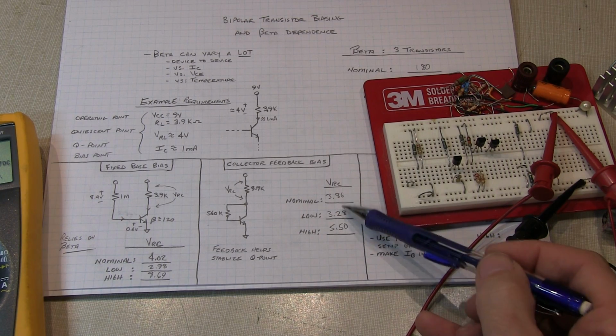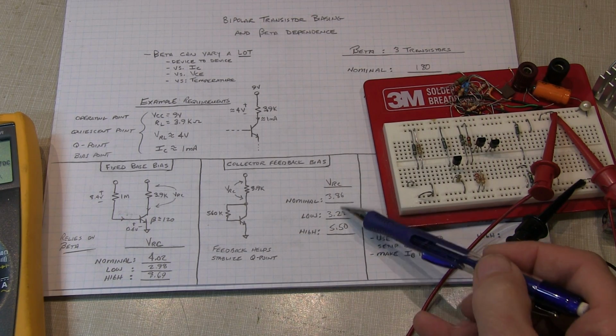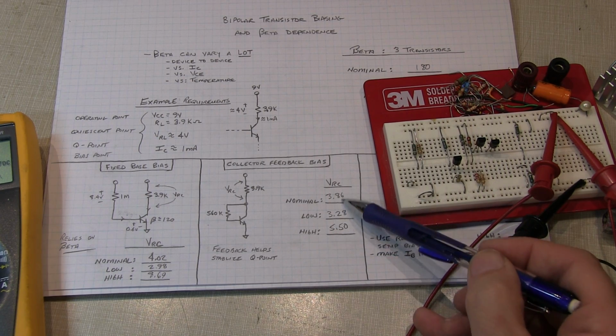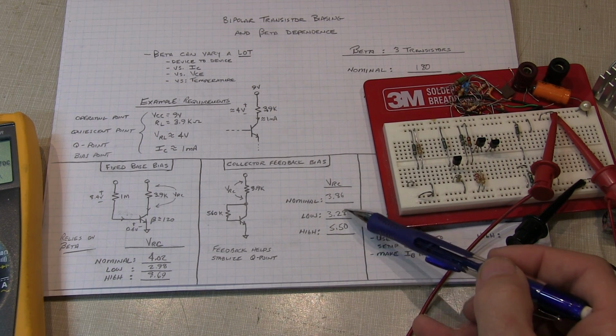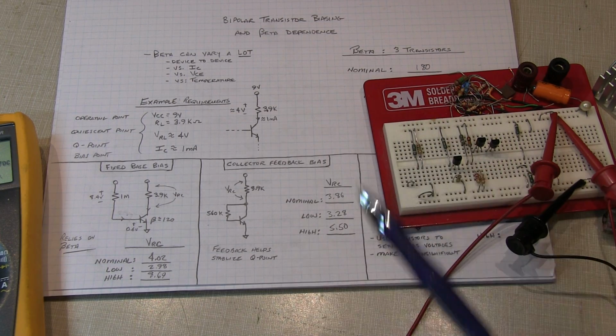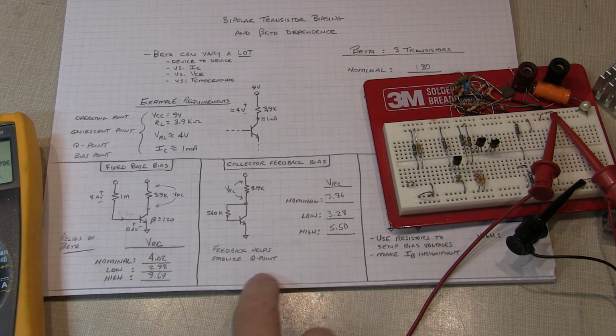Compared to the previous circuit, where we had a huge change, a 4 volt change between nominal and high, and about a 1 volt change between nominal and low. So much less variation for the variations in beta. So we're going in the right direction.